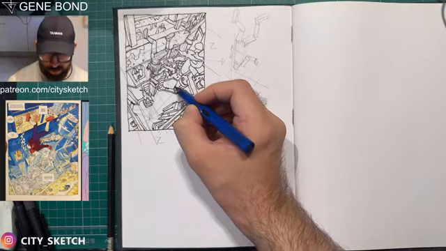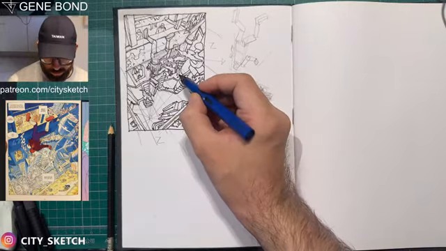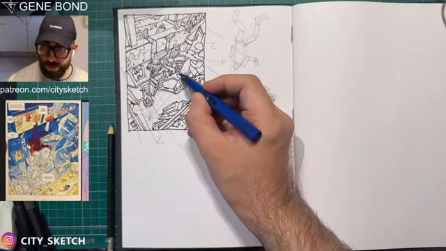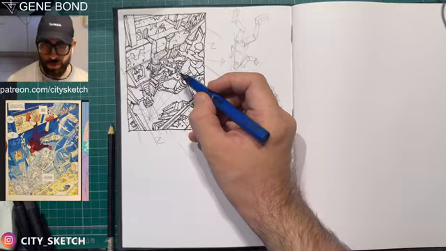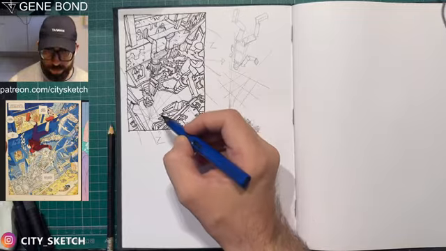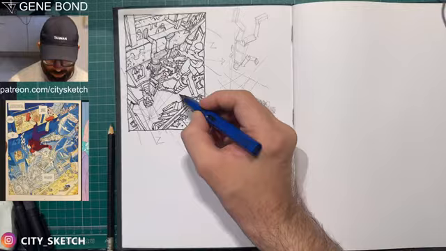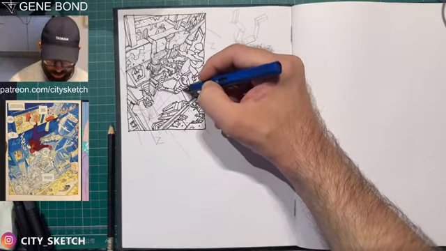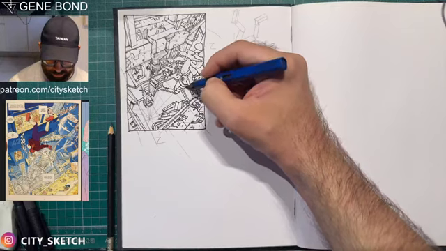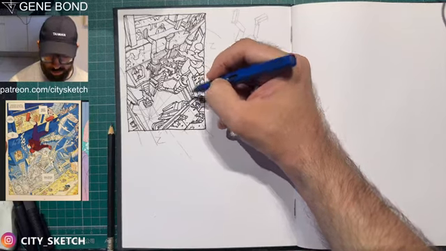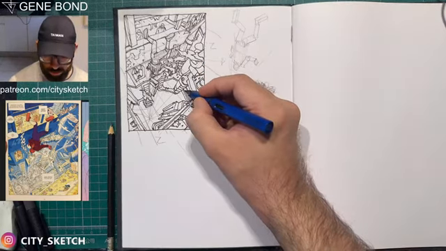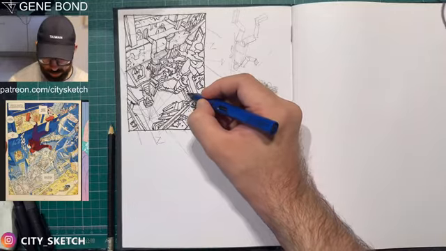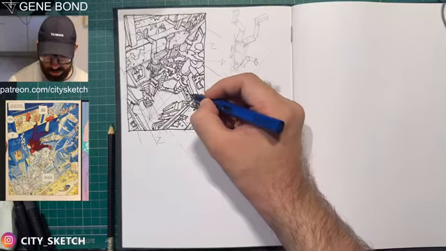Then you need to use this material properly, because each material has its own way to use it. So they should have their own technique, and you need to learn this technique, how to use watercolor, how to use pencil.